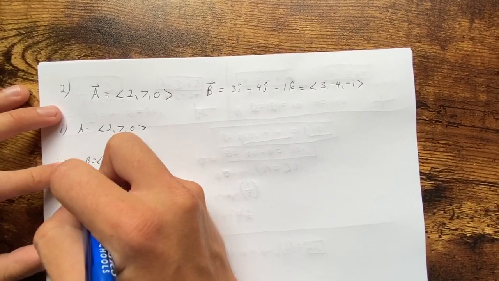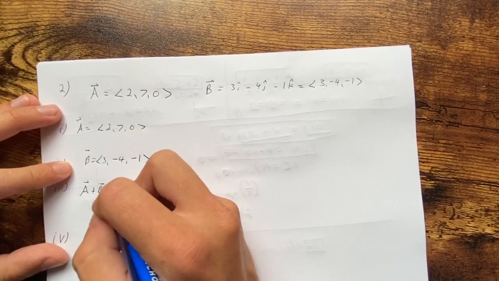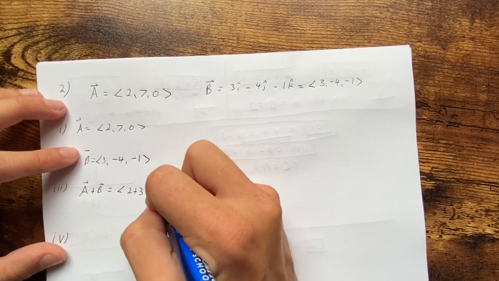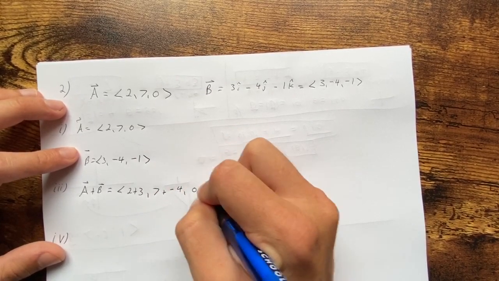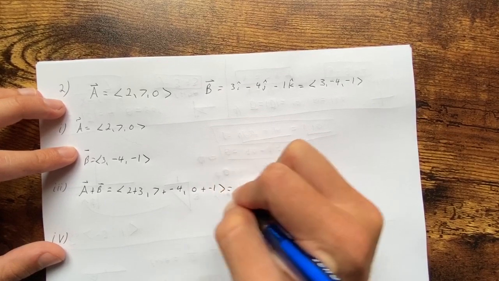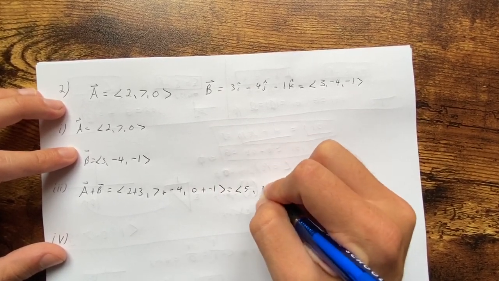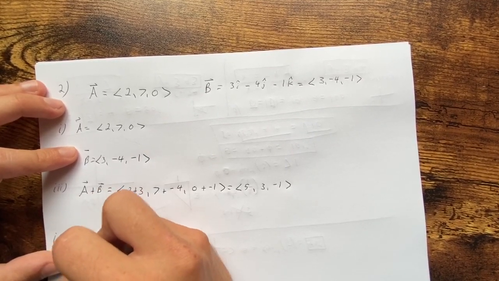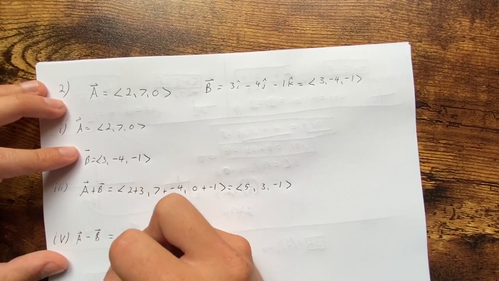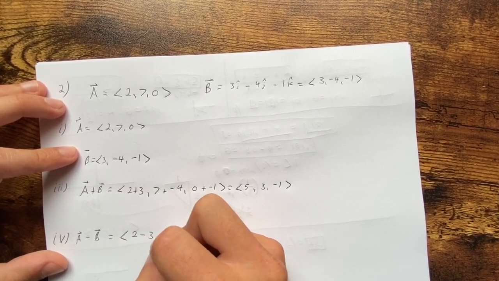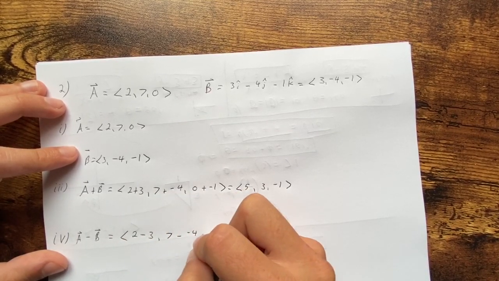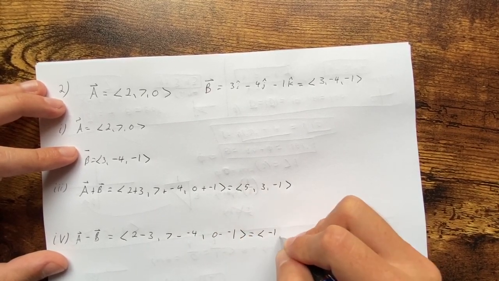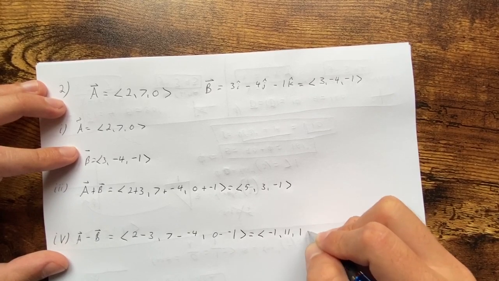A plus B equals 2 plus 3, 7 plus negative 4, 0 plus negative 1. That equals 5, 3, negative 1. And then A minus B equals 2 minus 3, 7 minus negative 4, 0 minus negative 1. And that's going to be negative 1, 11, 1.